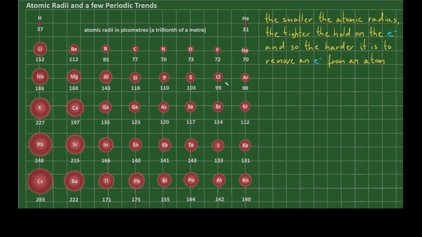Whether something accepts or donates electrons also depends on achieving a stable electron configuration. But now we can also explain that behavior in terms of atomic radii. Atoms with bigger atomic radii, such as metals, are far more likely to donate electrons than atoms with smaller atomic radii, such as nonmetals like chlorine.